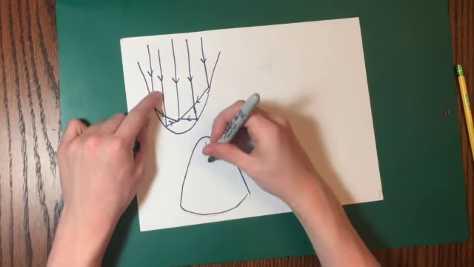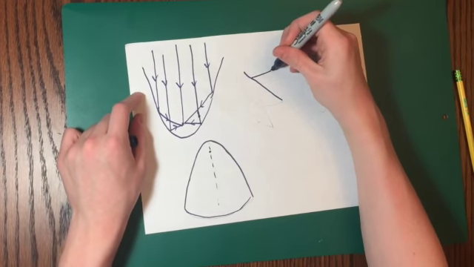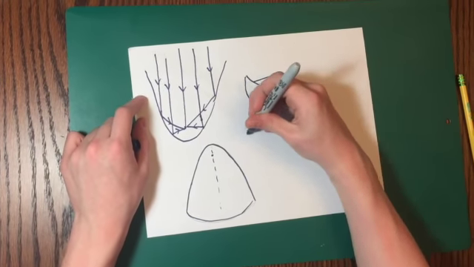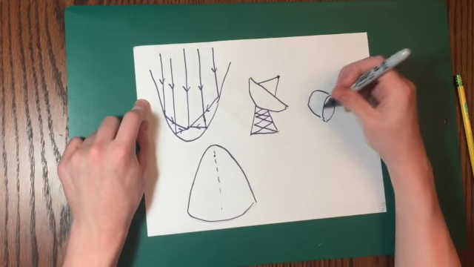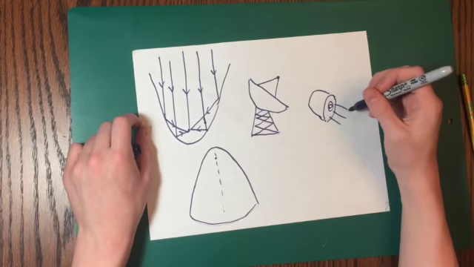Many 3D structures, such as radio dishes, reflecting telescopes, searchlights, and even parabolic solar cookers, will be designed with this principle in mind, where the light source or food will be located directly at the focus for maximum effect.